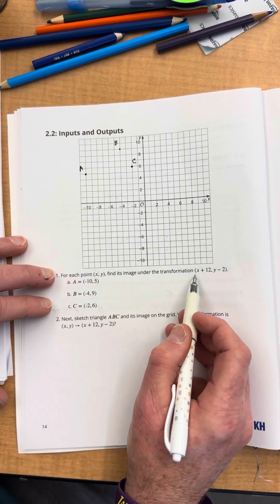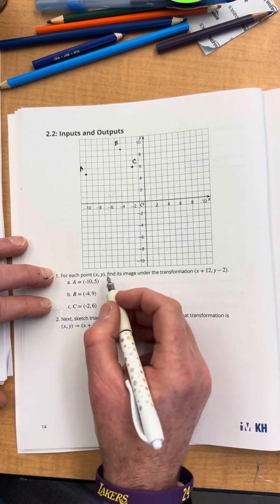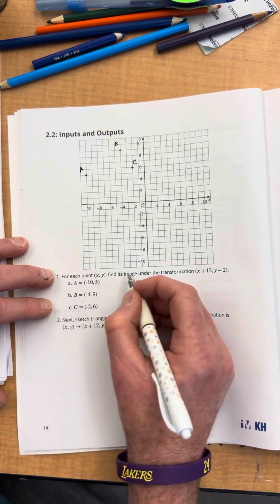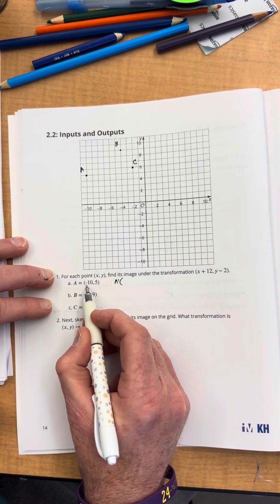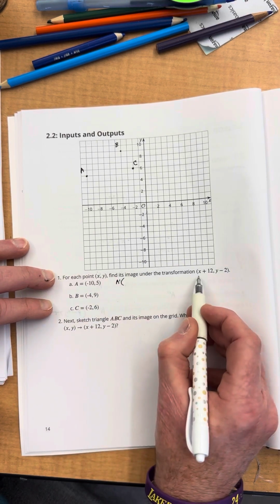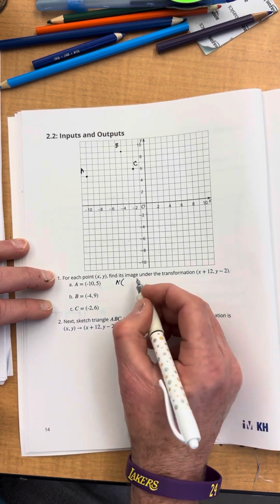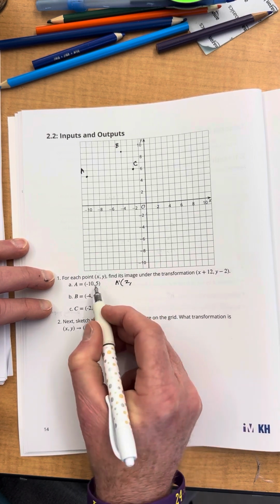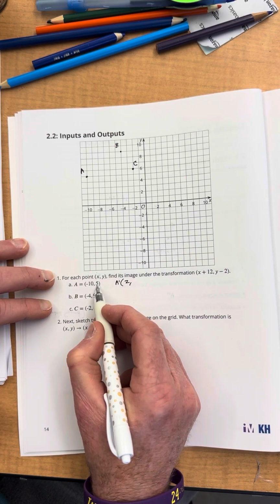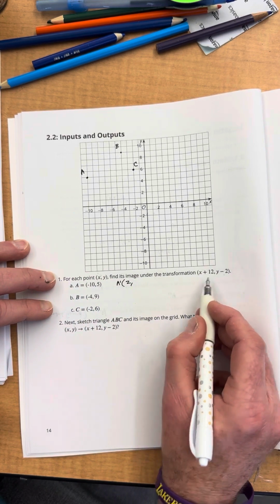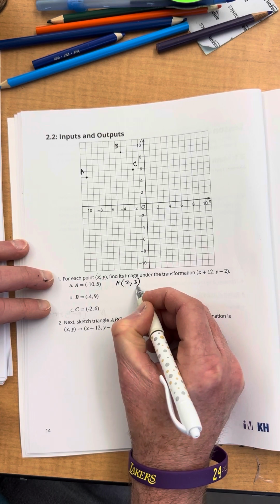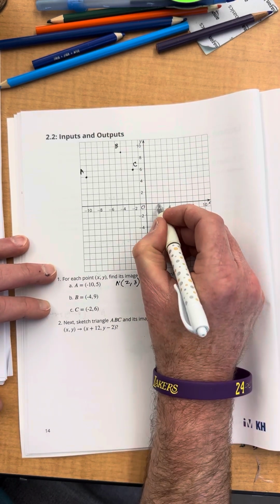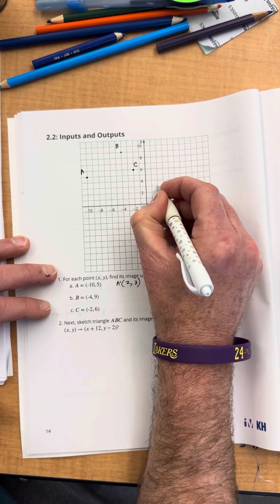Okay. Find its image under the transformation. Okay, so if we add 12, so it'll be negative 10 plus 12, that'll be 2, and then the y is y minus 2. So it starts with 5. 5 minus 2 is 3. So A prime is going to be 2, 3.